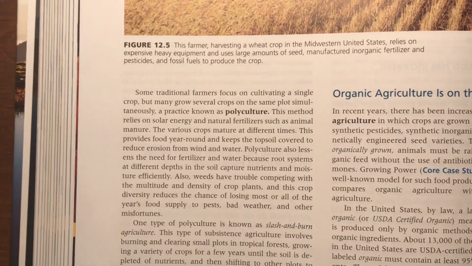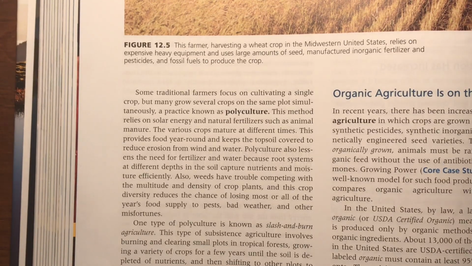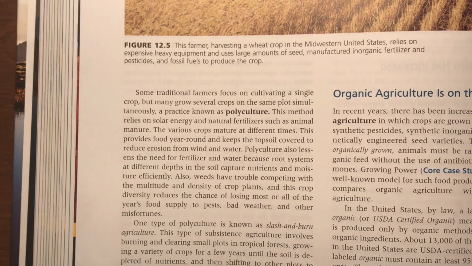Of course, the downside to this is everything is ready at a different time. So harvesting can be labor intensive. Instead of cutting everything down and harvesting it all at the same time, you've got to get in there with your hands. And anything you have to do with your hands is labor intensive and can be costly if you're actually paying your workers.